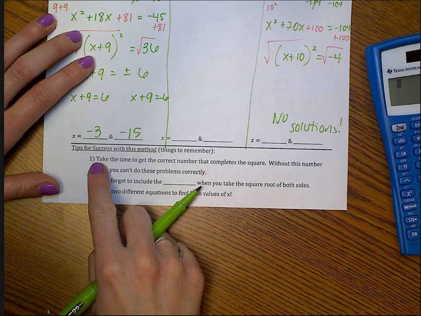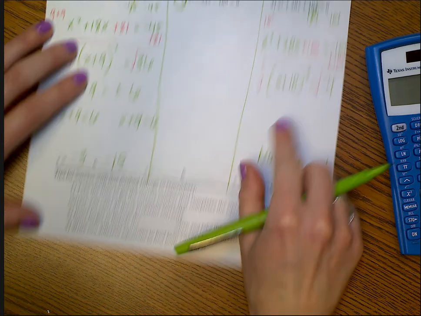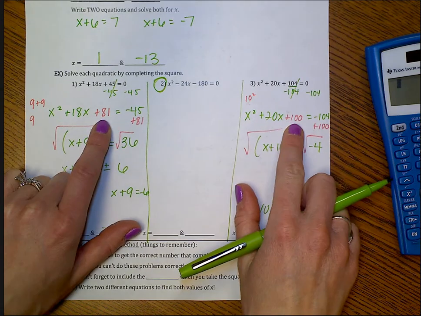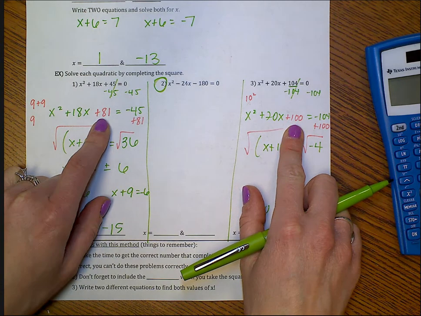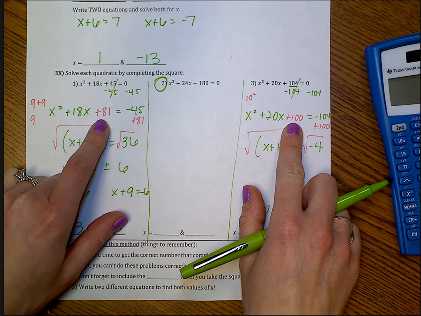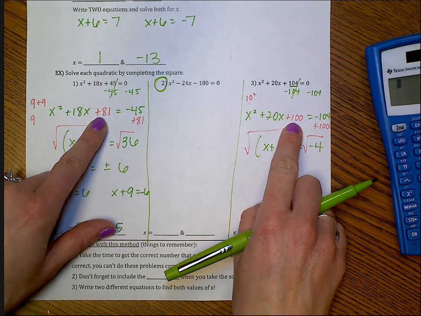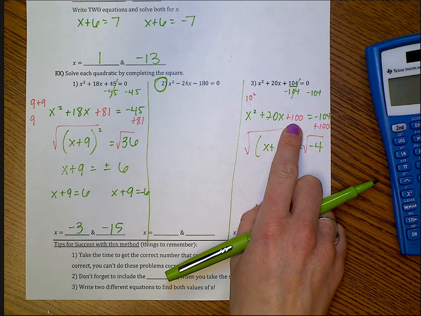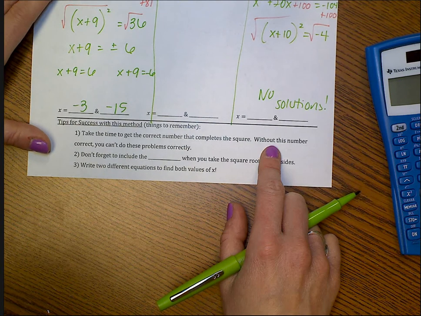Please make sure that you take the time to get the correct number that completes the square, like the 81, the 100. Be careful. If you add the wrong number, it's just going to throw the whole thing off. Again, this should always be a positive number, so if you are doing like a negative 81 or a negative 100, that's not right. You'll never get the correct answer. So take the time to get the right number there.